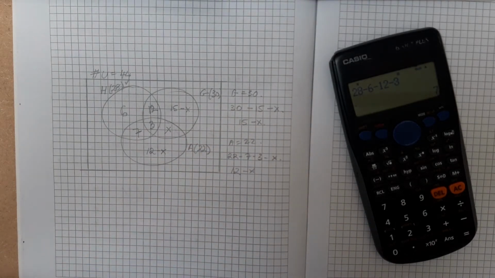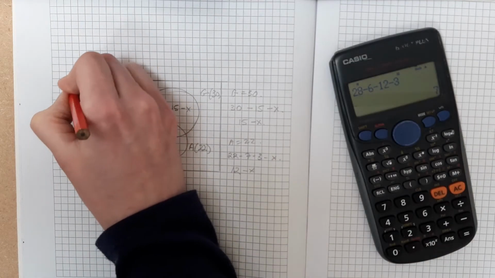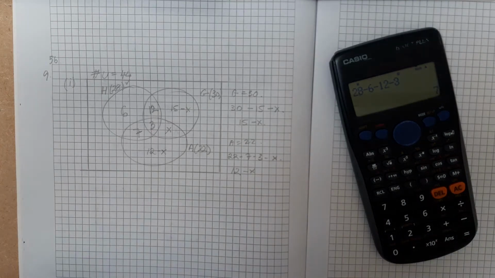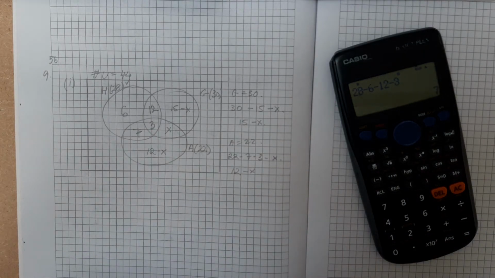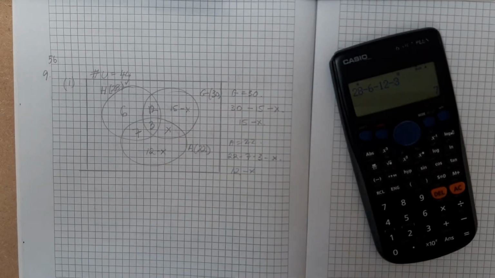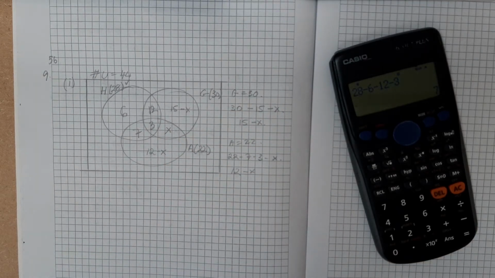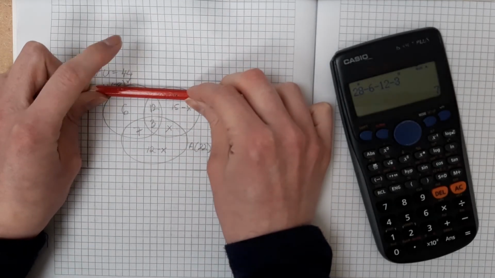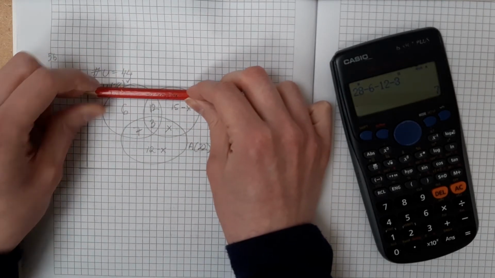We were asked in part 1 of question 9 on page 56: use the Venn diagram to find the number of students who studied history and geography but not art. So we need to find the value of x. That's what it's asking me to do. But I know when I add up all of these numbers, it has to be equal to 44. So that's what I'm going to do.